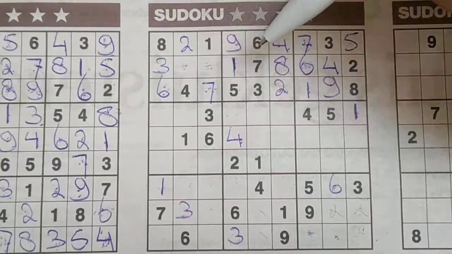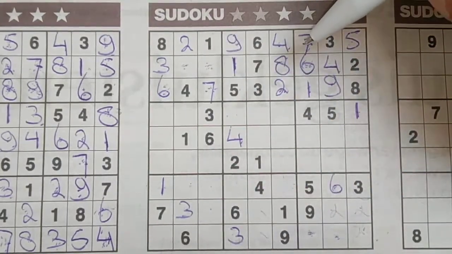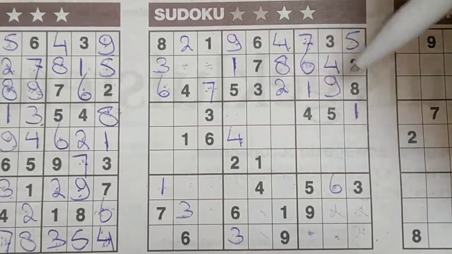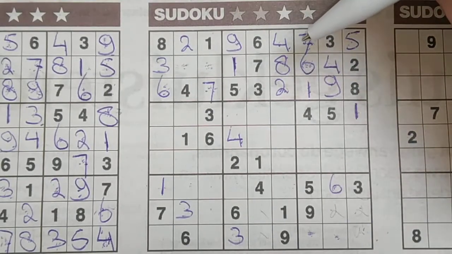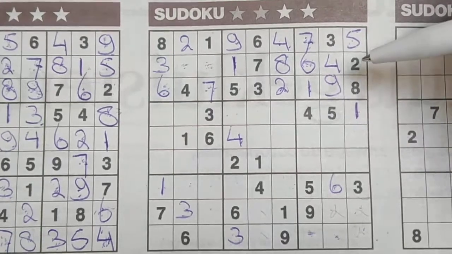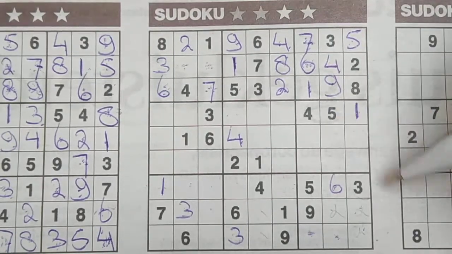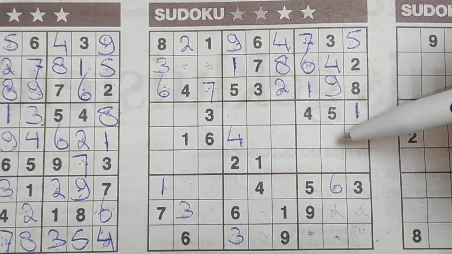Those 2 numbers were the 9 and the 5. I cannot fill this yet. Need to wait. Then can I fill? No, I cannot fill this. Let me see. The 4 I cannot use. The 3 I cannot use.